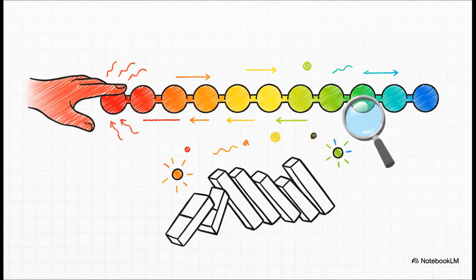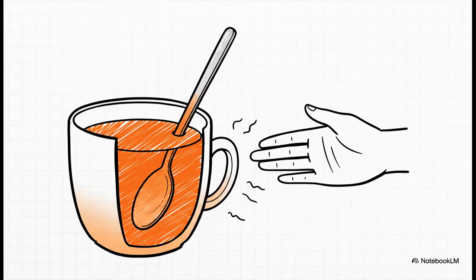First up, we've got conduction. This is basically heat transfer through direct touch. Imagine a line of dominoes. You push the first one, and the energy travels all the way down the line. That's conduction, energy moving from one molecule to the next. So in our coffee example, conduction is the heat traveling from the hot liquid through the solid ceramic of the mug to your hand. It's also the reason that metal spoon you left in there gets hot all the way up the handle. The heat is literally conducting its way up the metal.